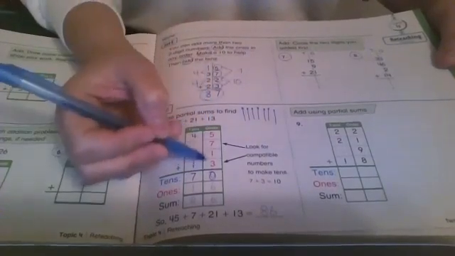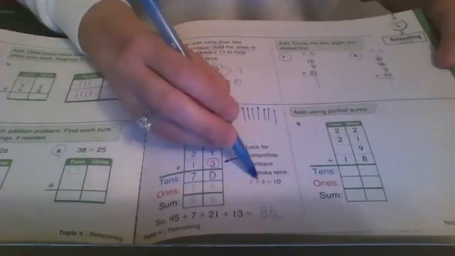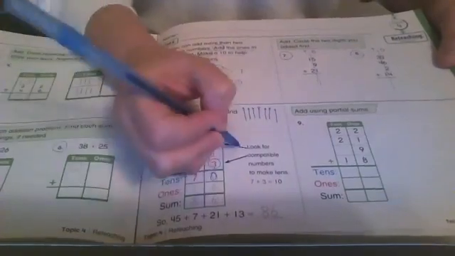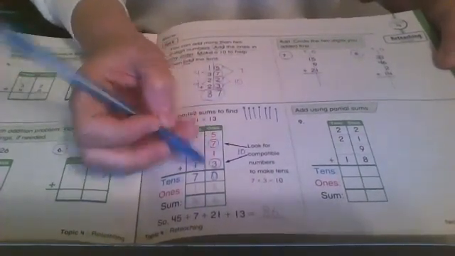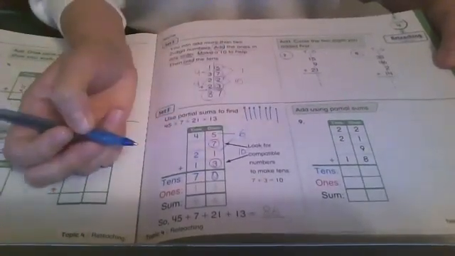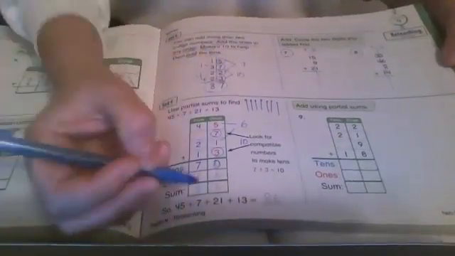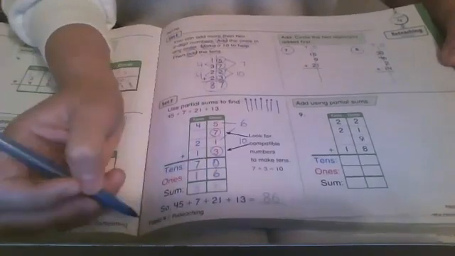So notice they've started with 7 and 3 because 7 and 3 gave them 10, right? So I know that 7 and 3 is 10. And then left over, I have 5 and 1, which gives me 6. And look, 10 plus 6, you guys know that, right? 16. So for my ones, I'm going to put 16 here.